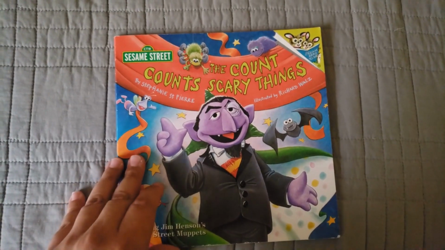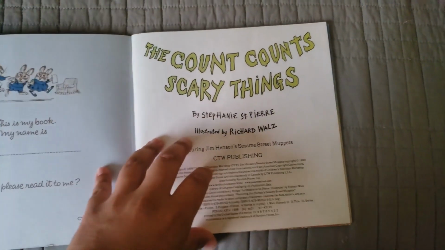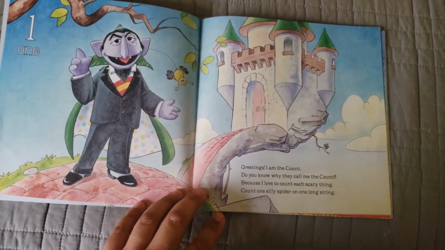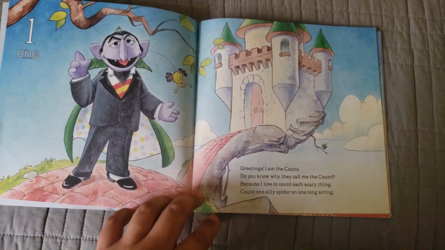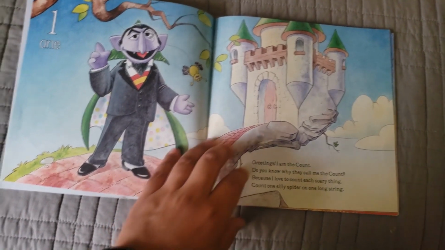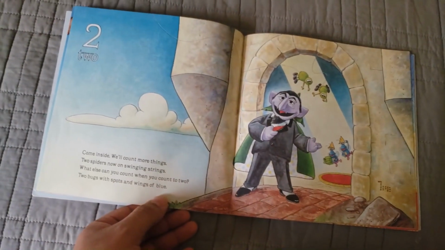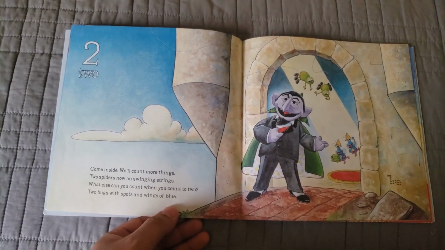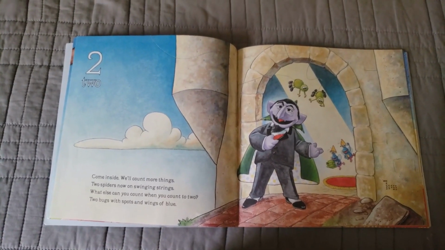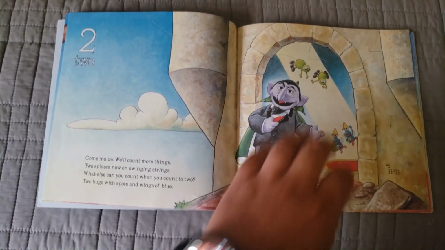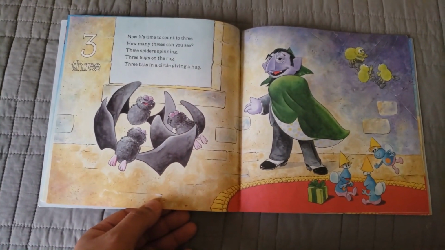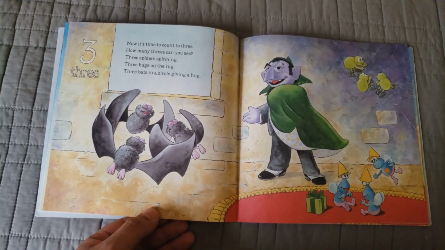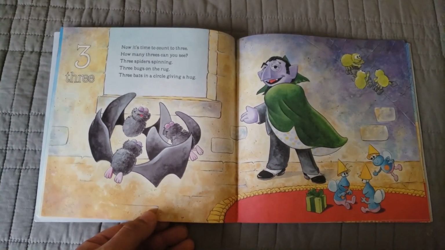The Count counts scary things. Greetings, I am the Count. Do you know why they call me the Count? Because I love to count each scary thing. Count one silly spider on one long string. Come inside, we'll count more things. 2 spiders now on swinging strings. What else can you count when you count to 2? 2 bugs with spots and wings of blue. Now it's time to count to 3. How many 3s can you see? 3 spiders spinning, 3 bugs on the rug, 3 bats in a circle giving a hug.